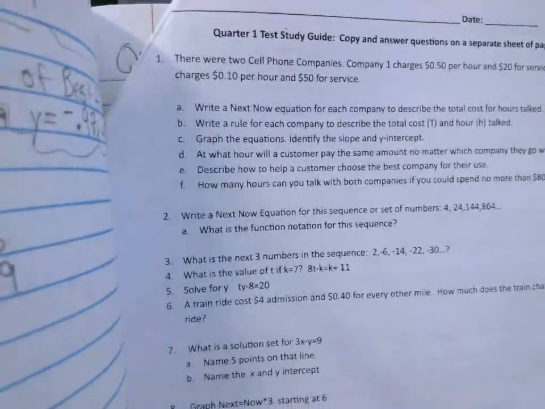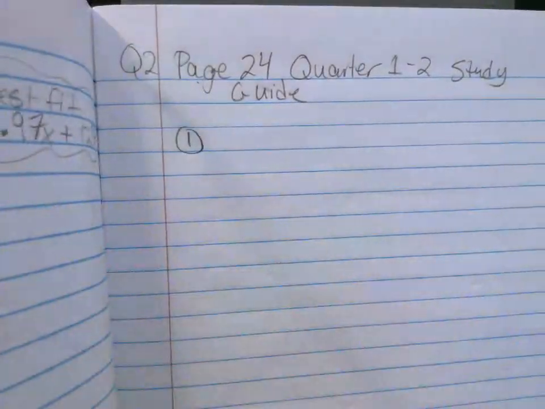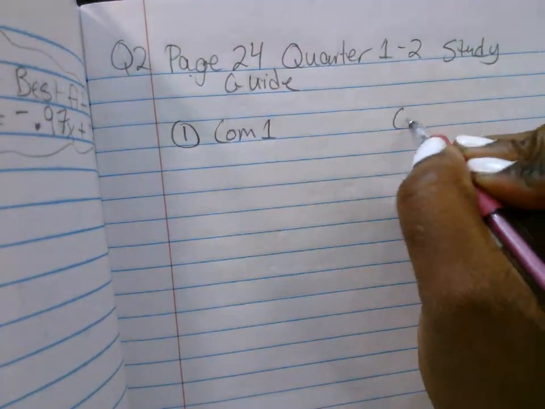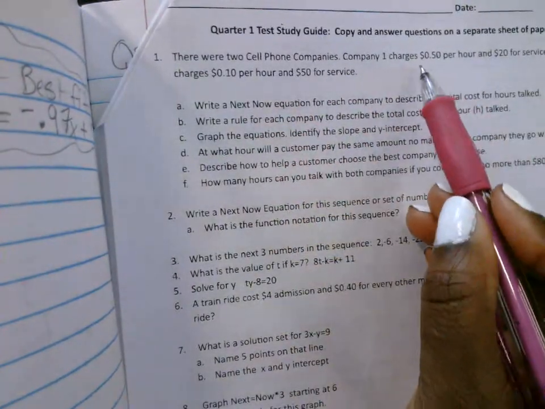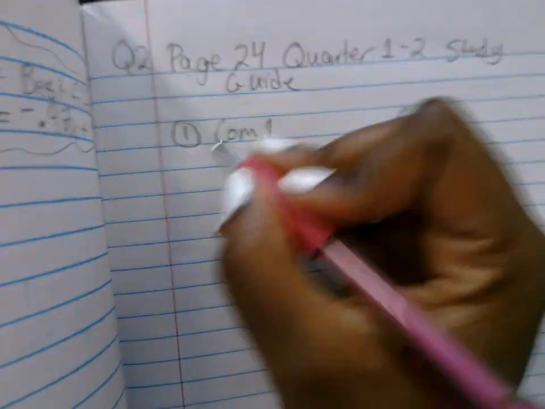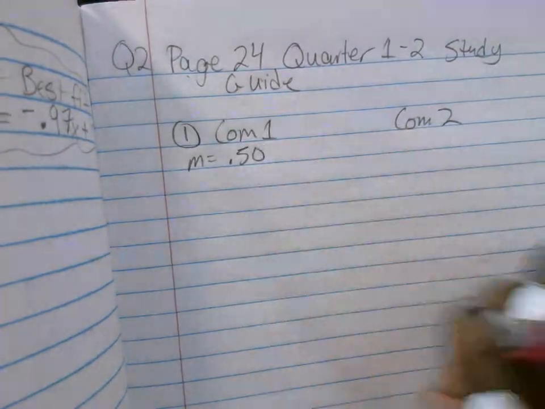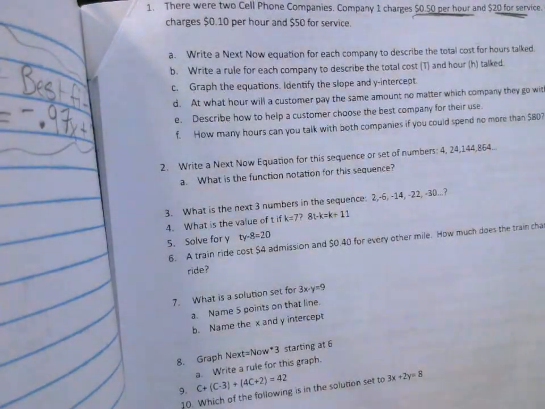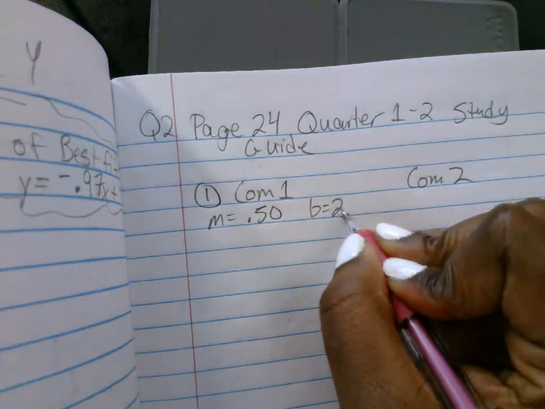Okay, so some people had a question about the very first one. You said there are 2 cell phone companies, Company 1 and Company 2. So for number 1, I'm going to put Company 1. I'm going to abbreviate. I'm going to just put Comp 1, and then Comp 2, okay? So the first company says that it charges 50 cents per hour. That's a rate, 50 cents per hour. That's my M. So my M here is 50 cents, right? Per hour. Then it says that the service call is $20. You automatically have to pay $20 for just calling to set up this service. So that's B. Very good.